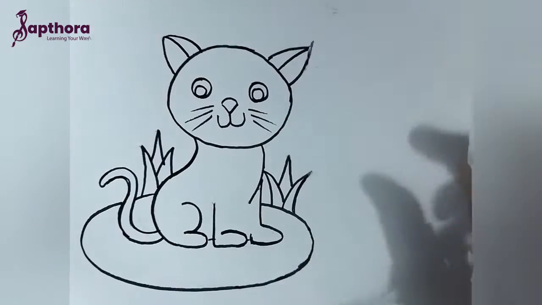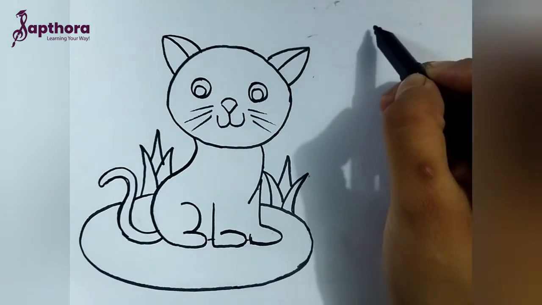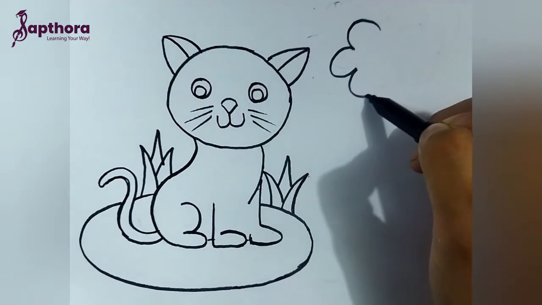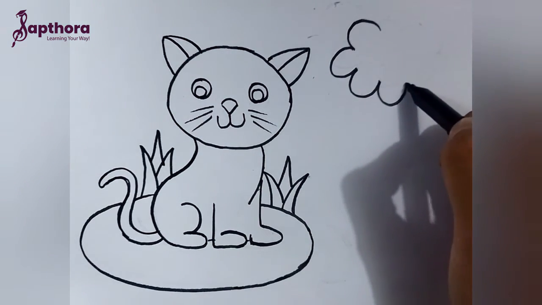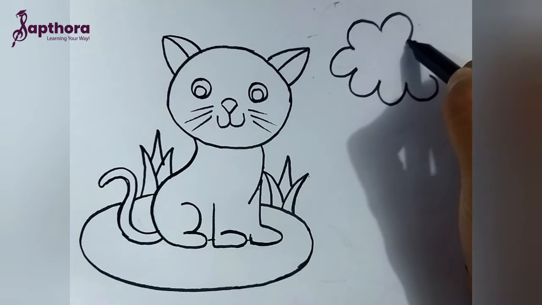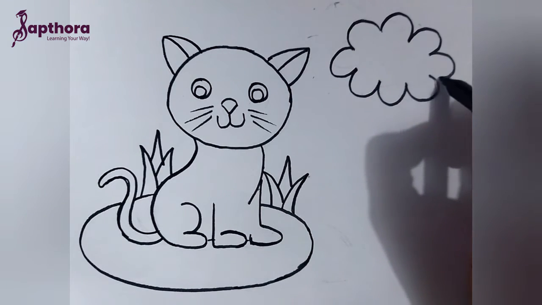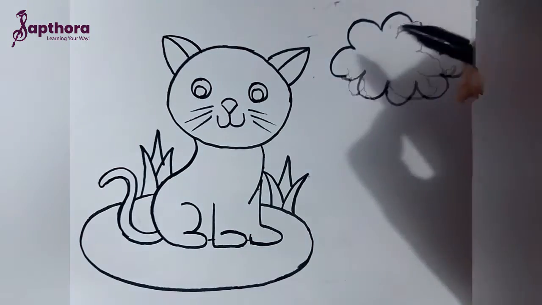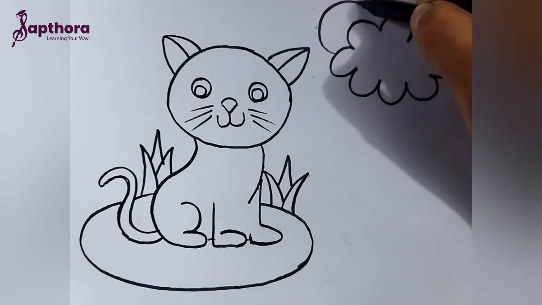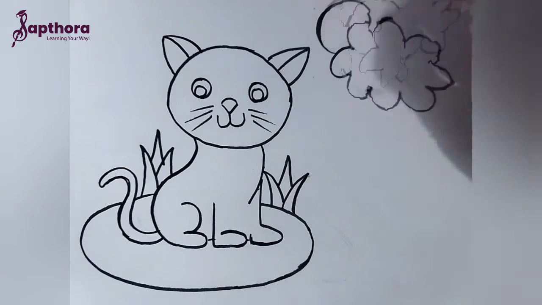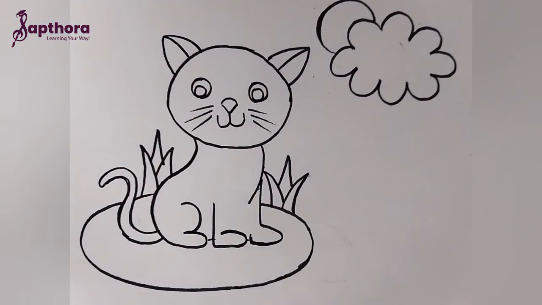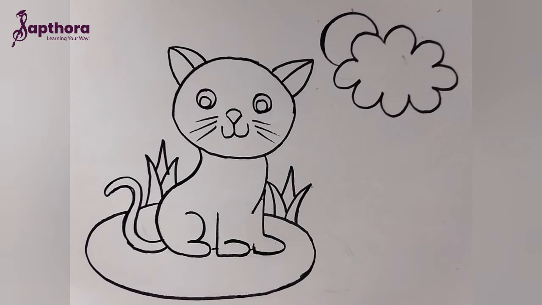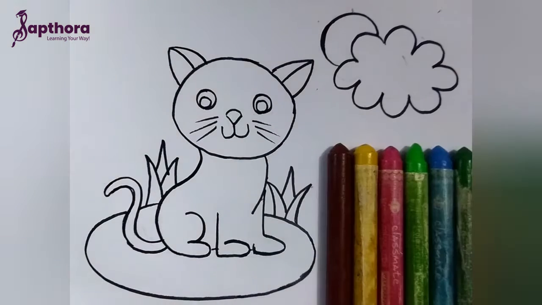Now we'll draw the cloud and the sun for the kitty. For the cloud you need to write the alphabet C in all different directions, and all the C's should be connected to each other. So we have drawn a cloud by using the alphabet C. Now again we are going to use a big C for the sun. So we are done with the sun as well. So you can see how we have created the whole picture just by using few alphabets.